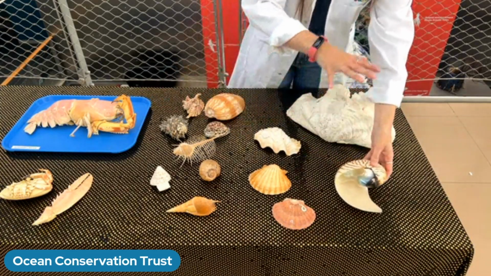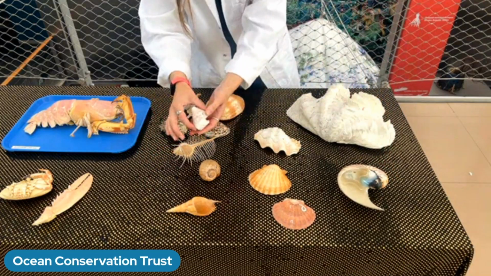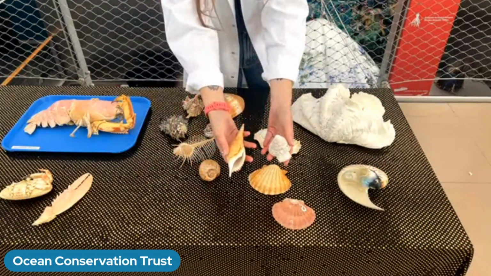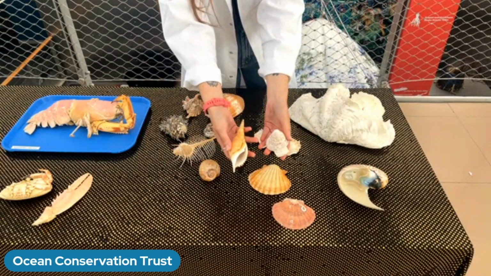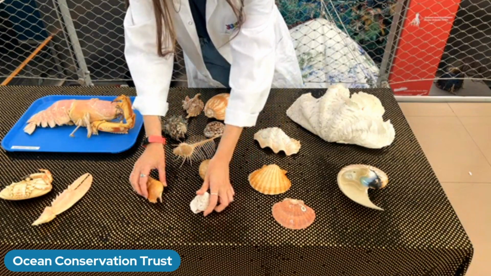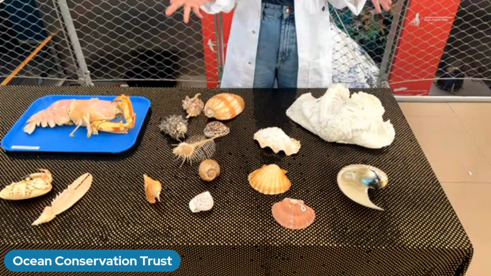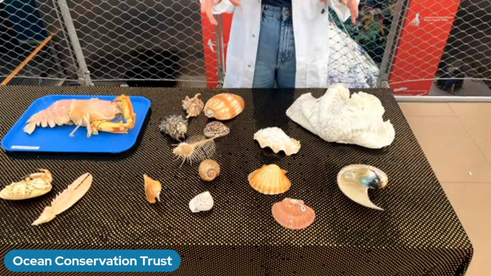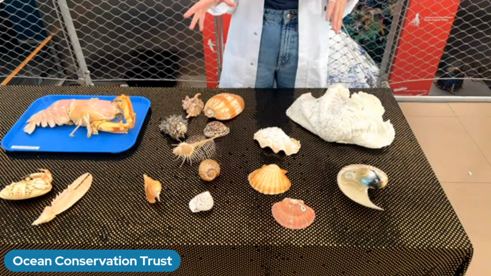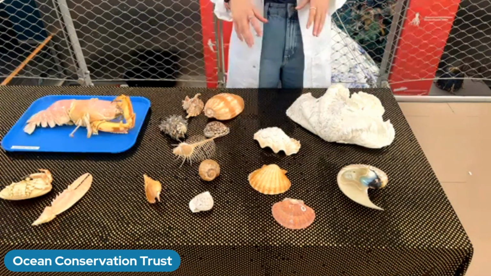Now, these are all called mollusks, and other mollusks include marine snails. So these shells have come from these marine snails. And whilst an octopus and a marine snail seem very different, they're actually part of the same mollusk group. And a little bit later in the show, you're going to see a cool experiment about snails.